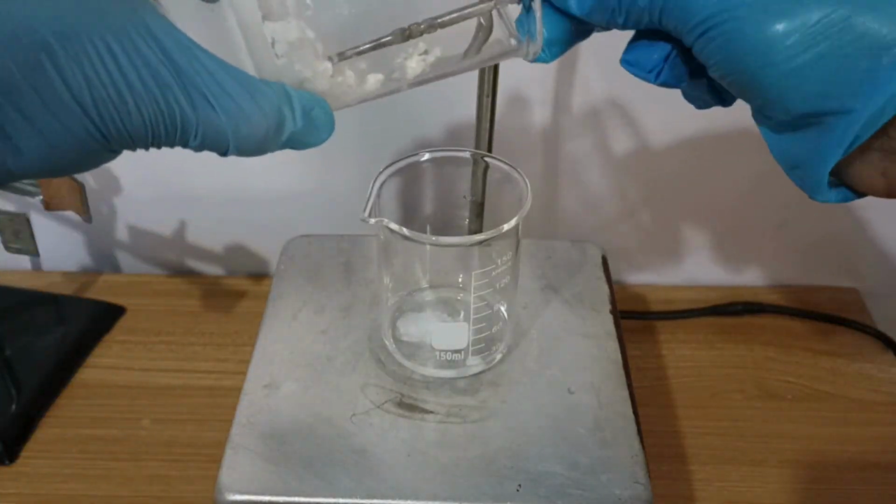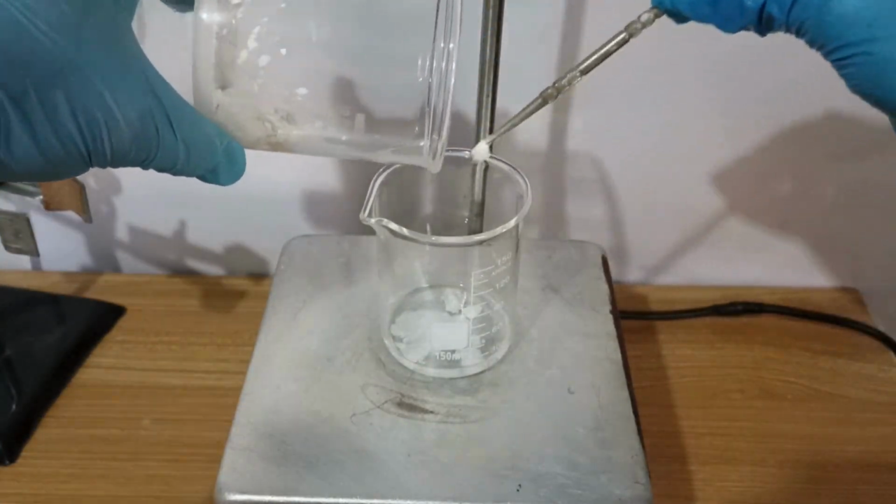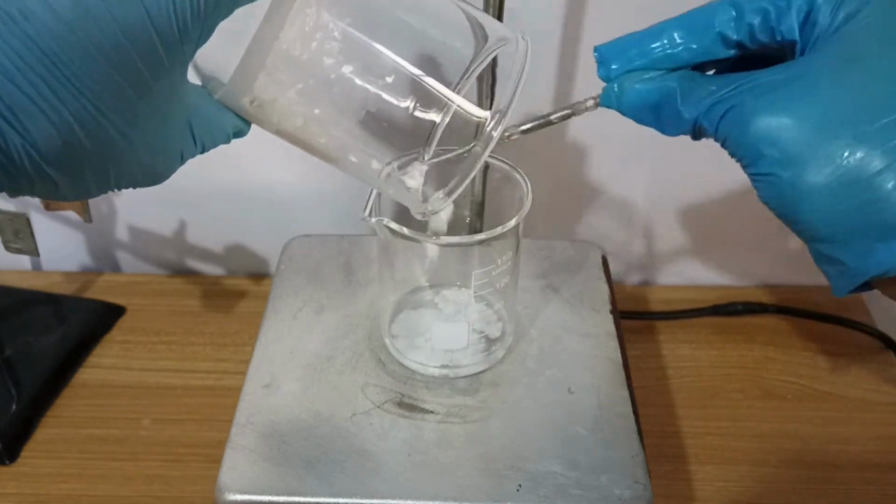To finish the synthesis, the crude phenytoin was recrystallized with 25 milliliters of 96% ethanol.